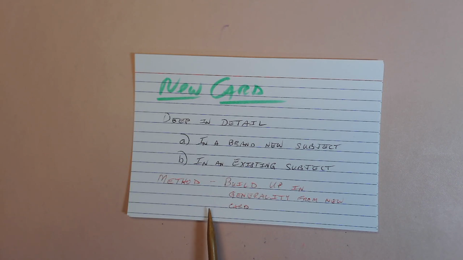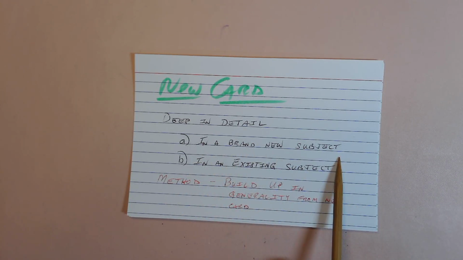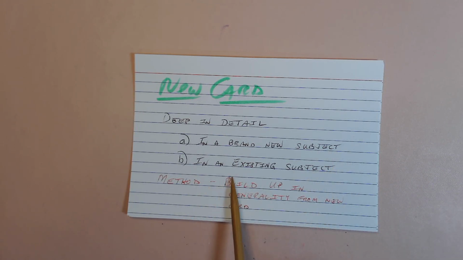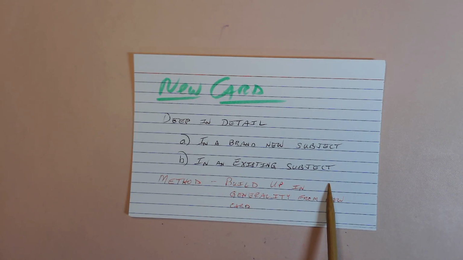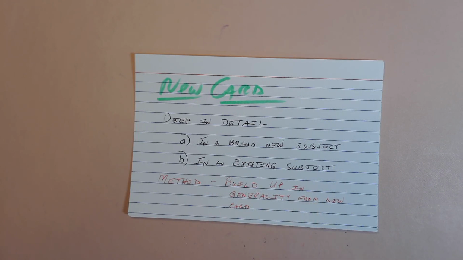So what is our method going to be? Let's talk about it in general, and then we'll take a little bit more specific case. So in general, we're going to build up from our deep in detail card until we get to a card that's either at the level of a new subject or until we reach an existing subject. Let's be a little more specific.